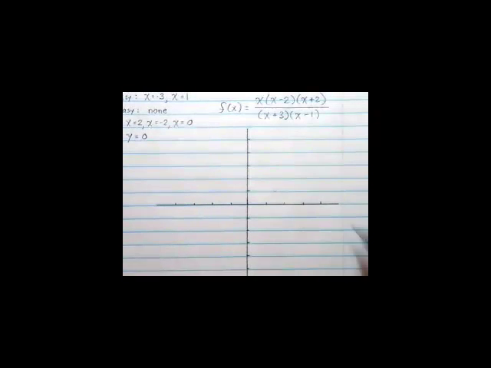Okay, so quickly get this all numbered up here.